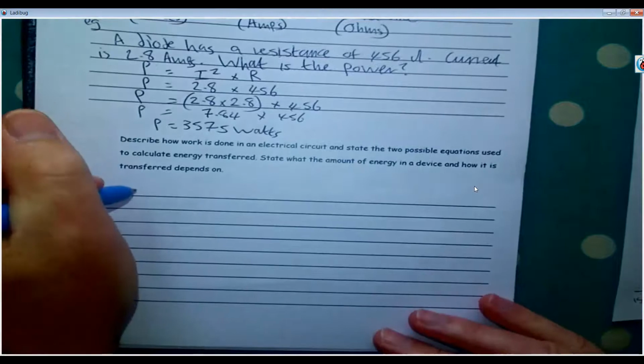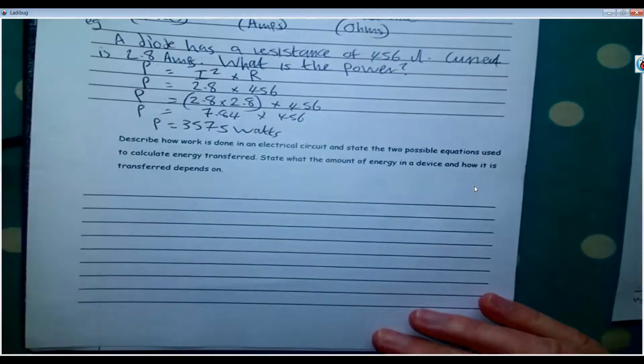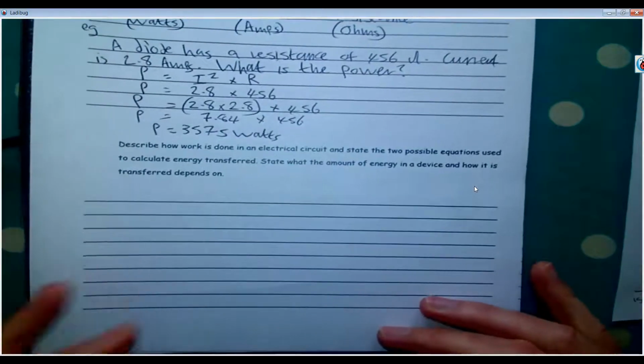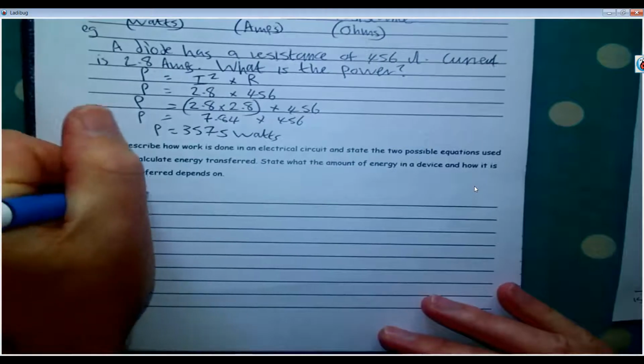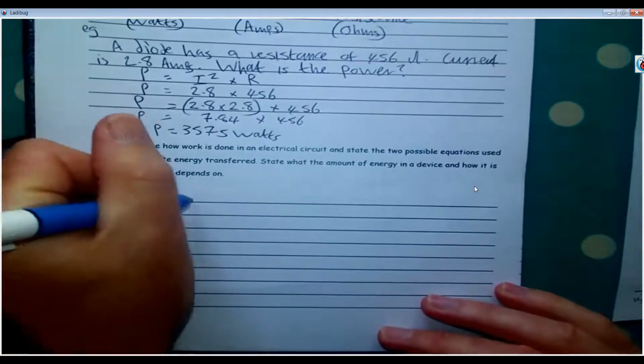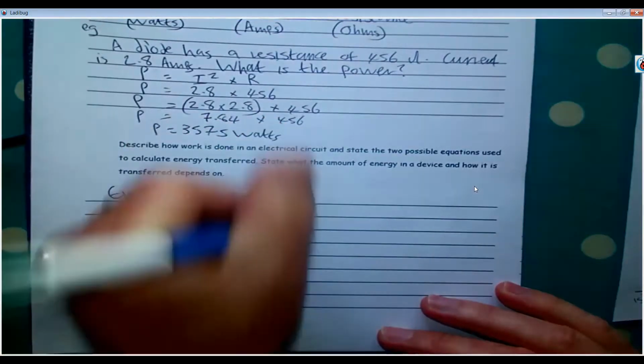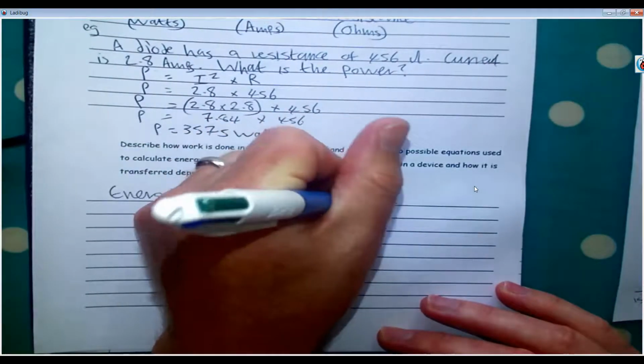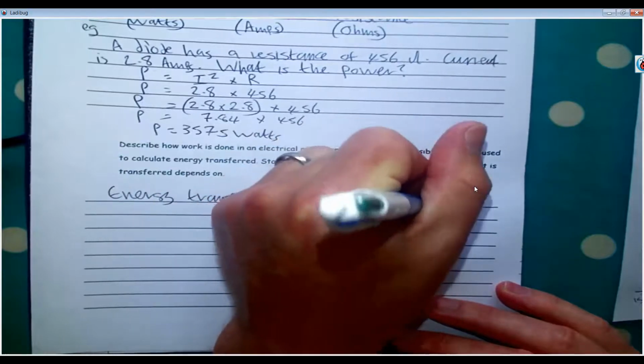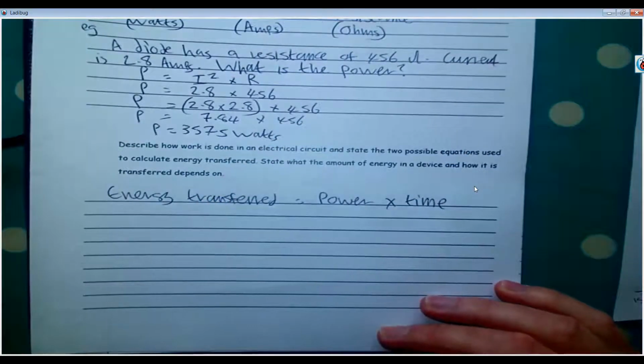And they both involve energy transferred or power. So energy transferred is equal to power times time. Important that power is measured in watts or sometimes kilowatts, and time is measured in seconds.